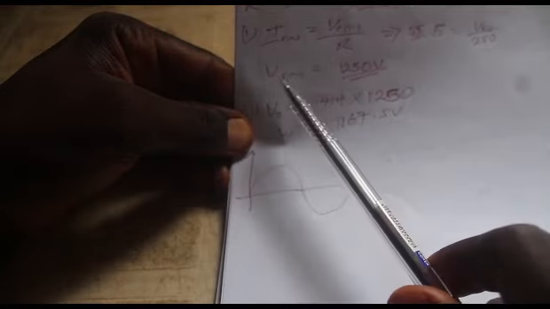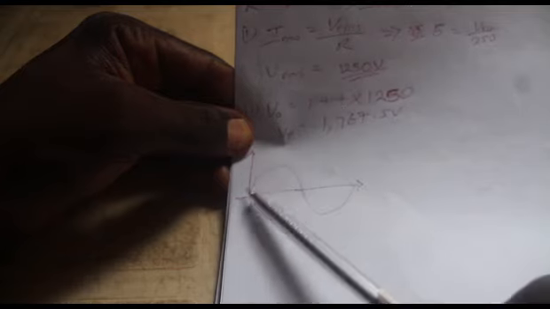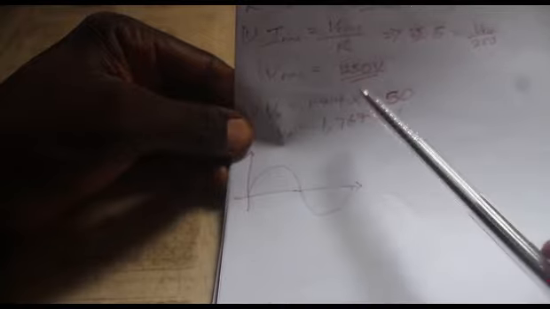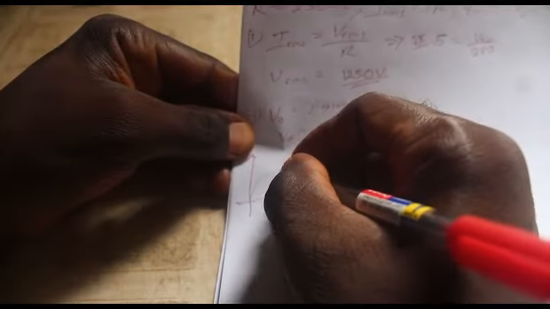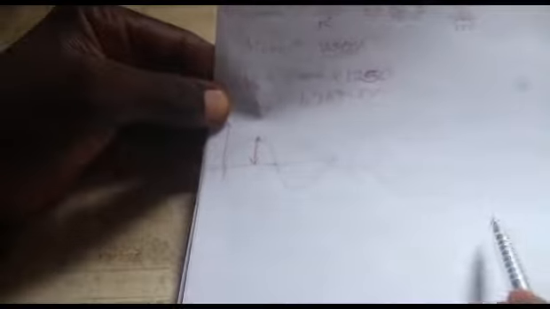Why? Because the RMS values means the root mean square. So you get all the values of the voltage across the side, and then you find the mean, then you square it. You get this. So it's always smaller than the peak, which corresponds to the amplitude. You see.